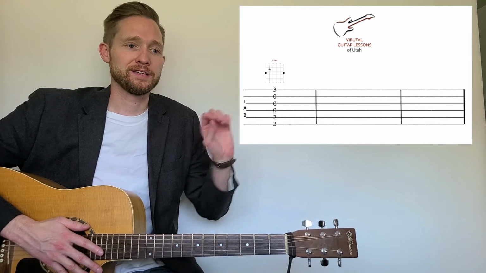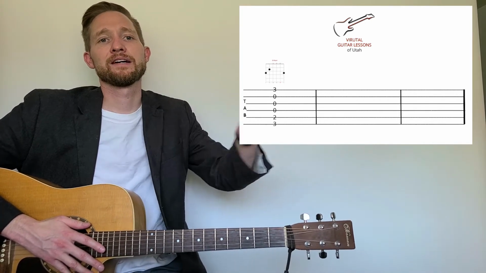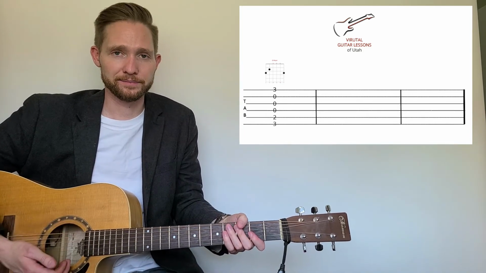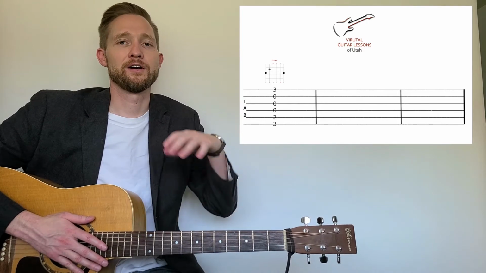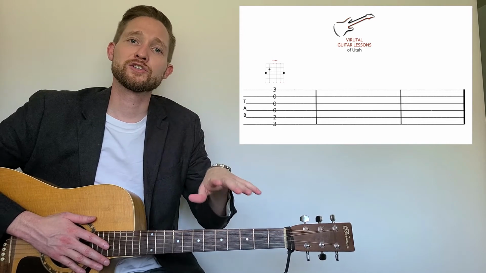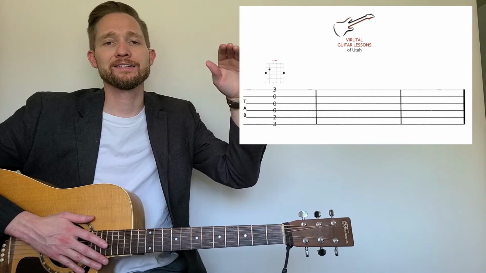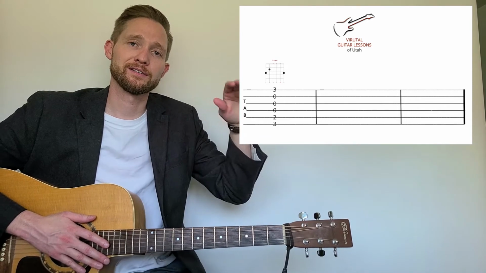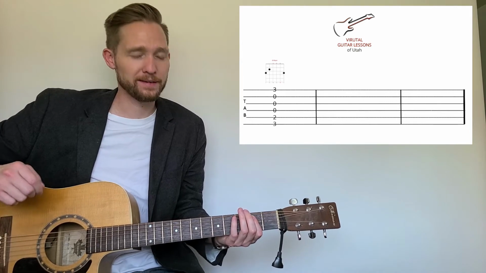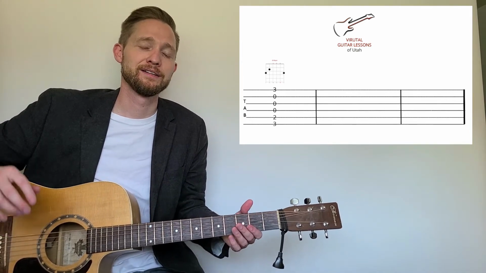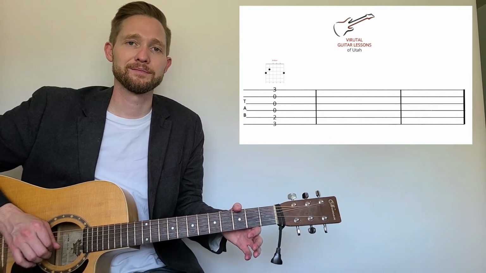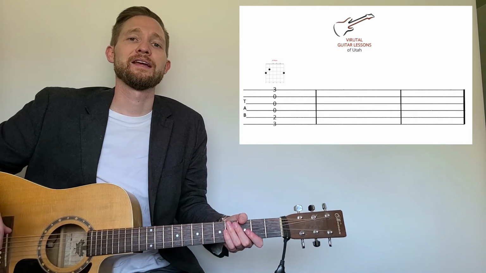The way the tablature works is that you have 6 horizontal lines going across the page, and those represent the 6 strings on the guitar. The lines are arranged so that the lowest line corresponds with the lowest pitch string on the guitar, and the highest line corresponds with the highest pitch string. So the lowest line is the low E string, because that's the lowest sounding string, and the top line on the guitar tab is the high E string. Then they're just in ascending order from there.